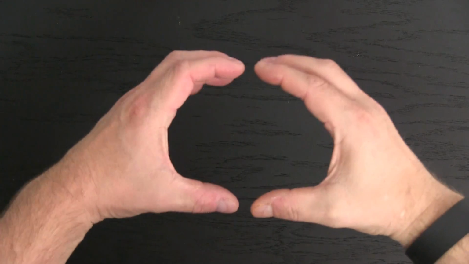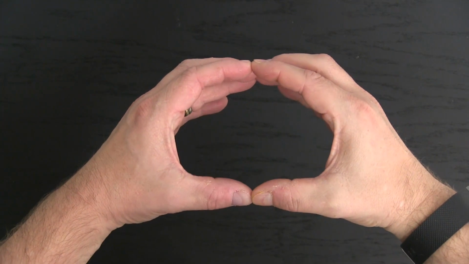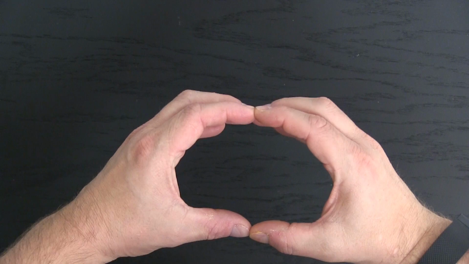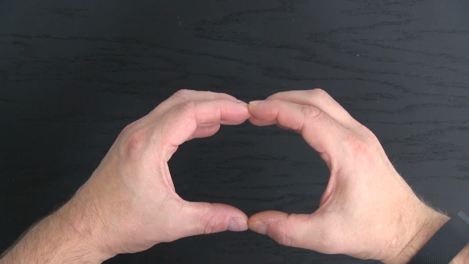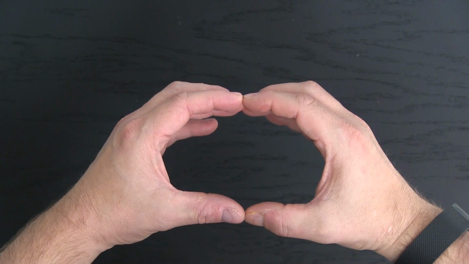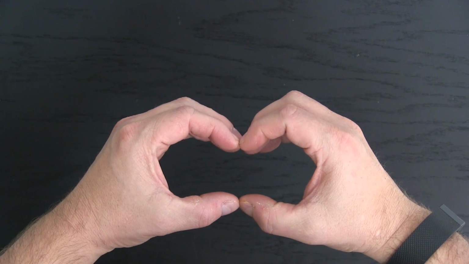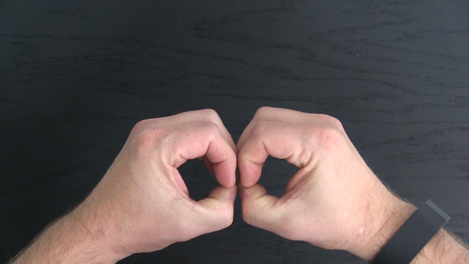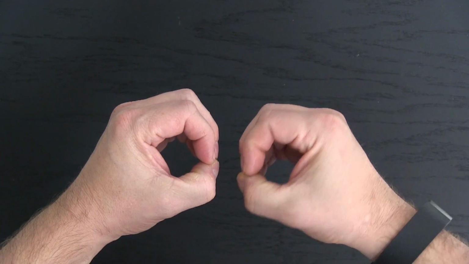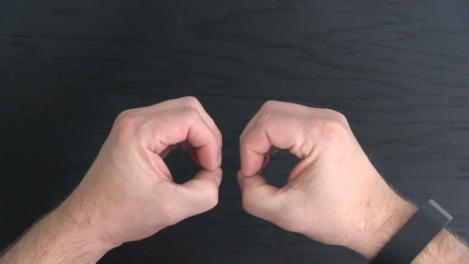Alright, so in fact the easiest way to visualize the separation of the common atrioventricular canal into right and left atrioventricular canals is to look at the gap I'm making with my hands here and visualize the anterior and posterior endocardial cushions growing closer and closer together until they form two separate openings. And at that point we've got a left and a right atrioventricular canal.